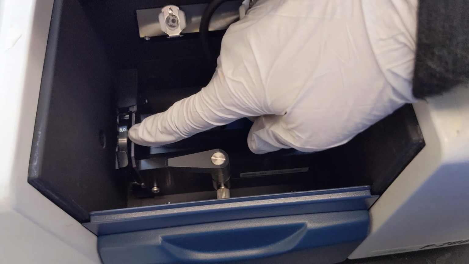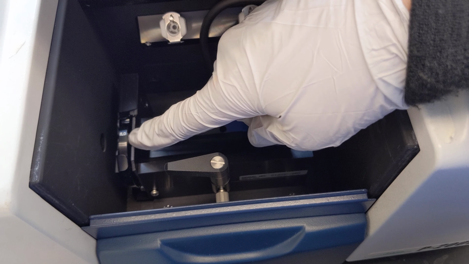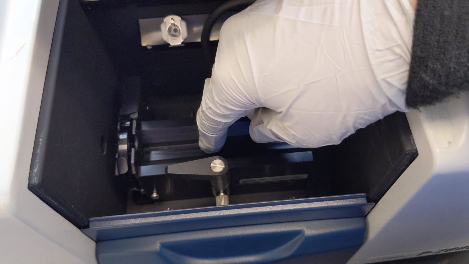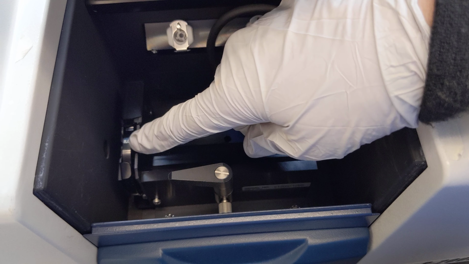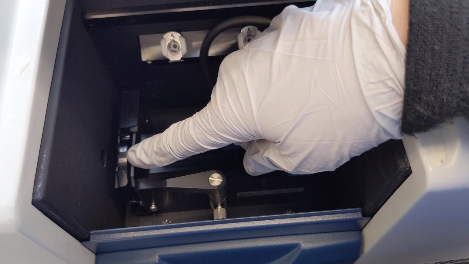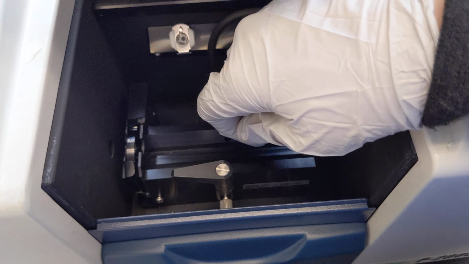This dial controls the aperture and it needs to match the aperture of our sample cells, and there's a place in the software where we need to type the same number. The ones that we currently all have are 8.0 millimeters, so I'm leaving that where it is.